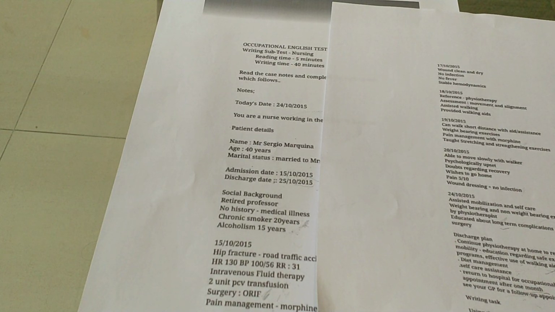If the date of birth is given, you can choose the date of birth instead of age. Then how can we start the introduction? I am writing to refer, because it's a referral letter, or you can also write the purpose of this letter is to refer Mr. Sergio Marquina, who has been recovering after an open reduction and internal fixation. If it's a surgery, don't use any articles. He requires rehabilitative care and assistance following his discharge tomorrow, because the discharge date is 25/10/2015.